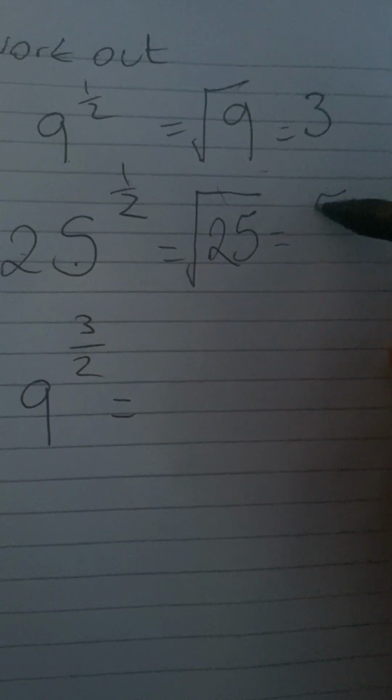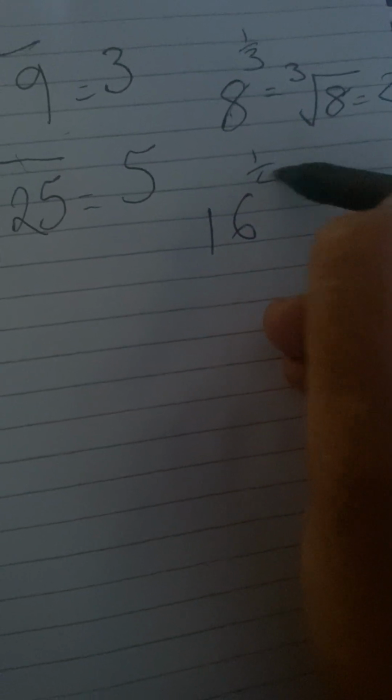25 to the power of a half, again, that'll be the square root of 25, which of course is 5. If I have, let's say, 8 to the power of 1 over 3, or 1/3, that'll be the cube root of 8, which of course is 2. If I have 16 to the power of a quarter, that'll be the 4th root of 16. So now you get the idea. Okay, let's do one more.